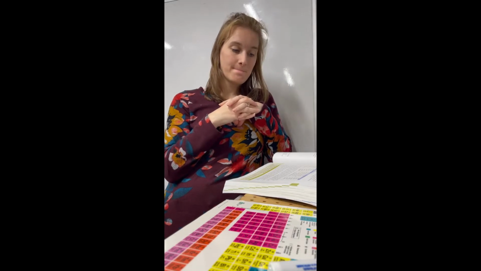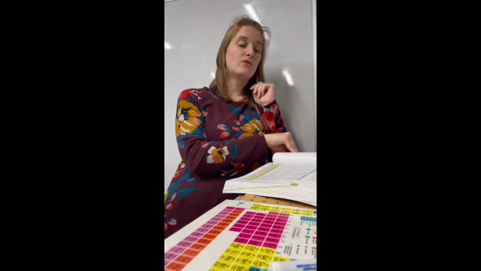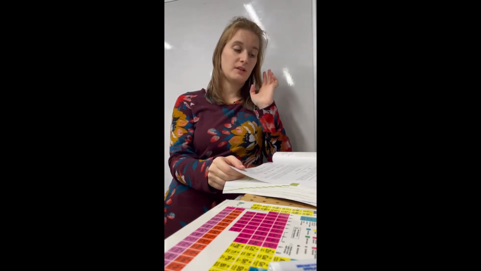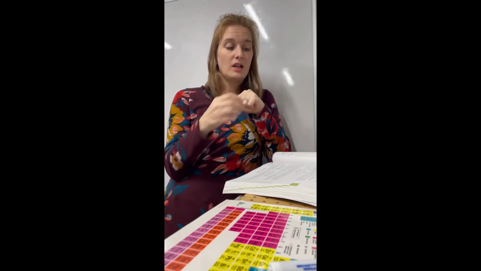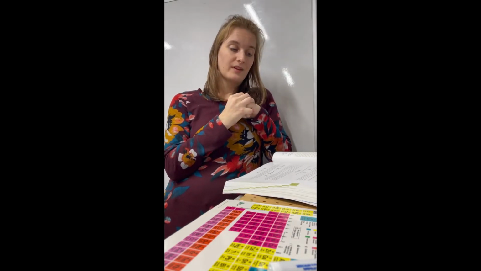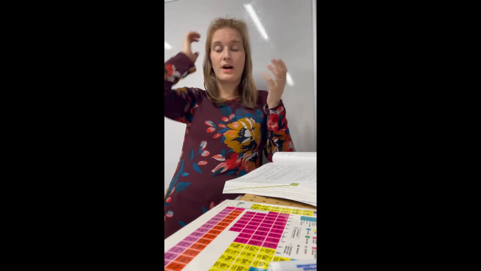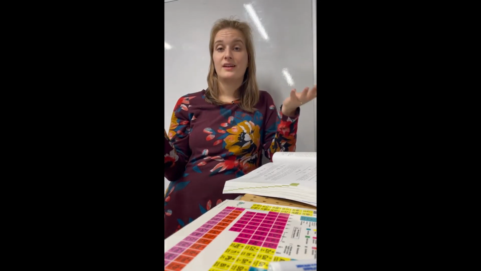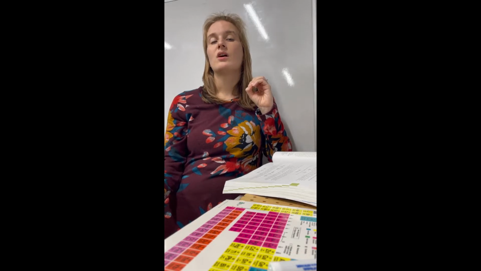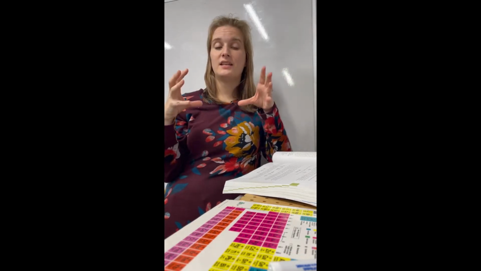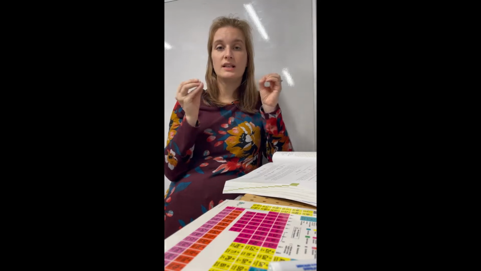So today we are going to learn about finding the compound formula using polyatomic ions. First, let's start by learning what a polyatomic ion is. A polyatomic ion is a compound that has covalent bonds in it. It has atoms that are sharing electrons and they're bonded together.